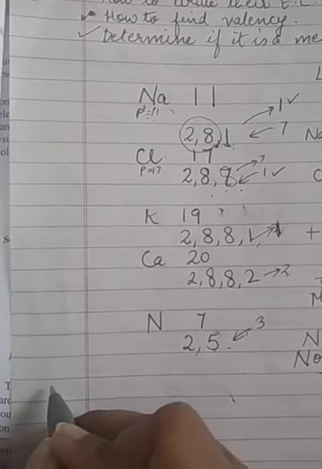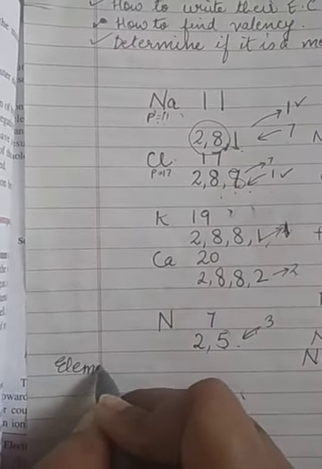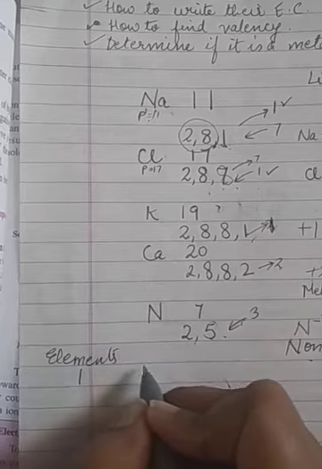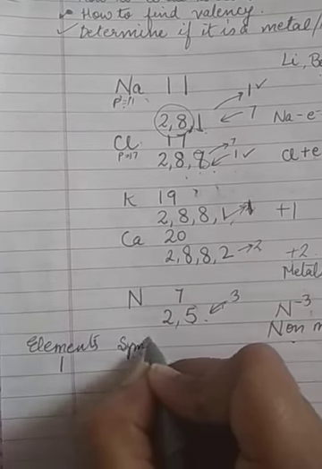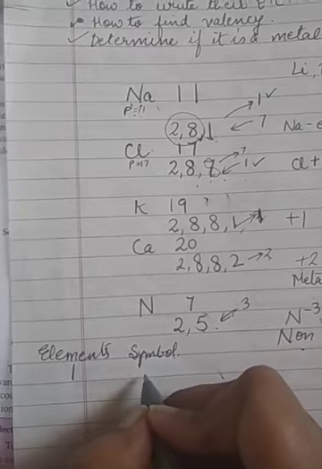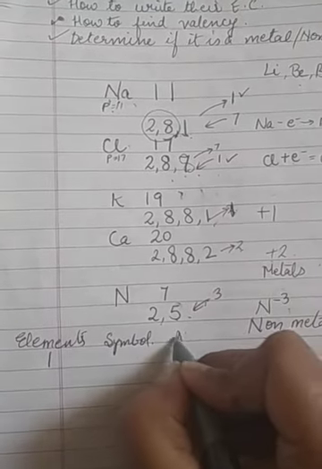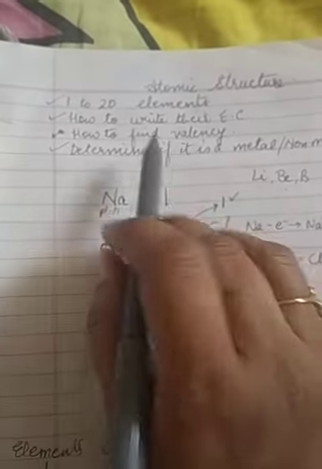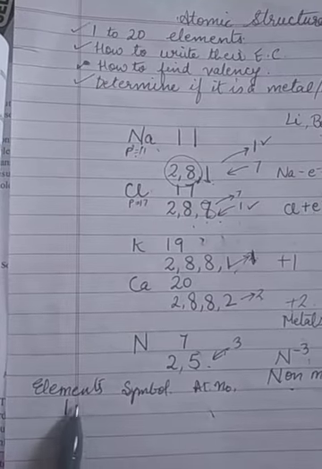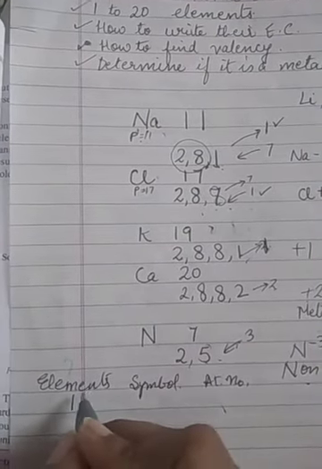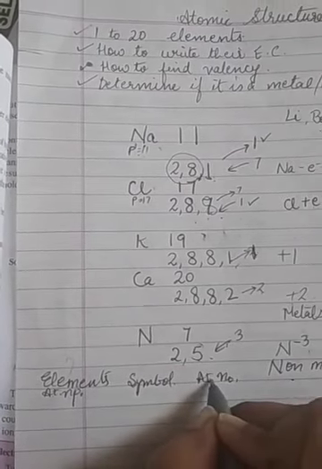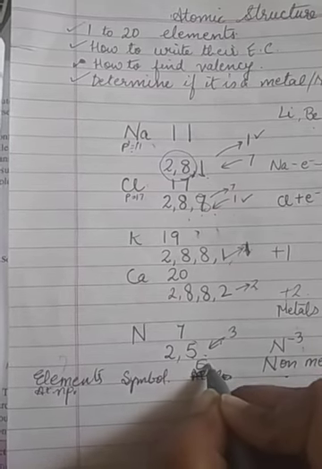Okay, you do one thing. Elements in serial order, elements 1 to 20. Then symbol. Then you will write the atomic number, right? Elements, atomic number you can add. Okay, so you can here write the electronic configuration. Okay, the second step.